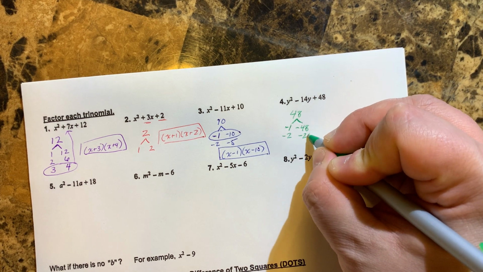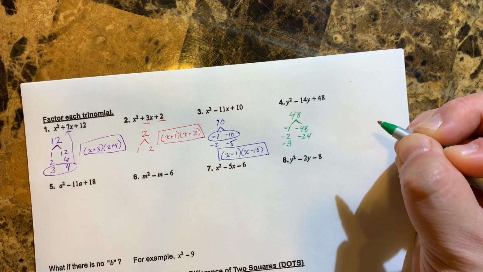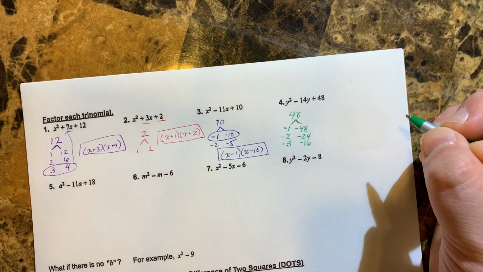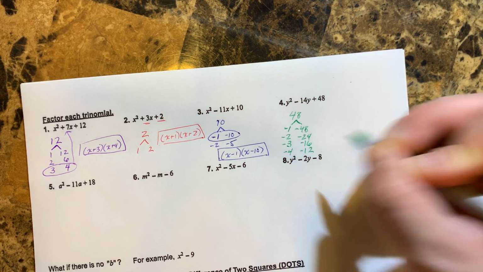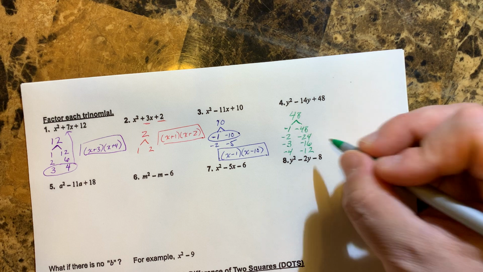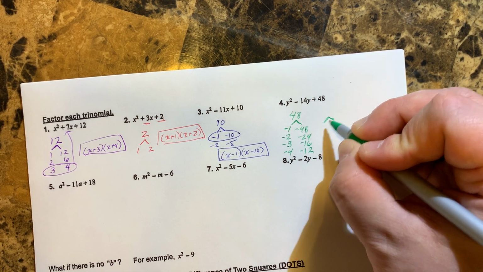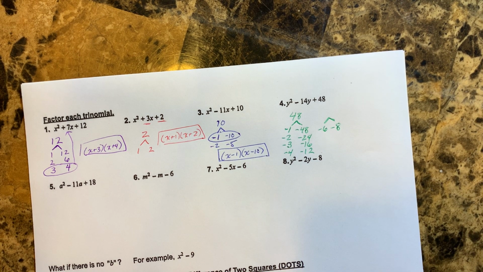Negative 2 and negative 24 would. Negative 3 and negative 16 would do that as well. Negative 4 and negative 12 would. I ran out of room, so I'm just going to move up here and keep doing some splits. Okay, negative 6 times negative 8, and now I'm finally out of all of my options.